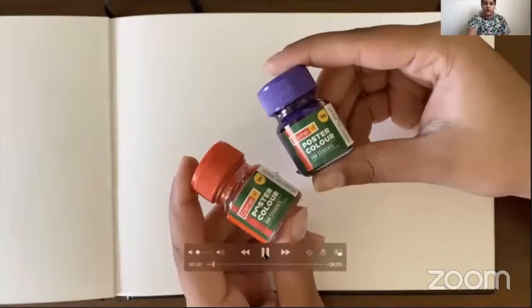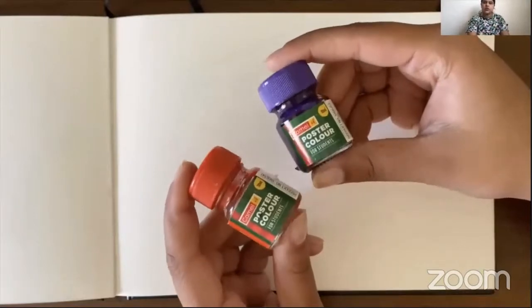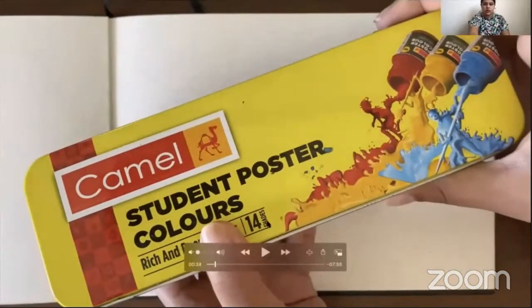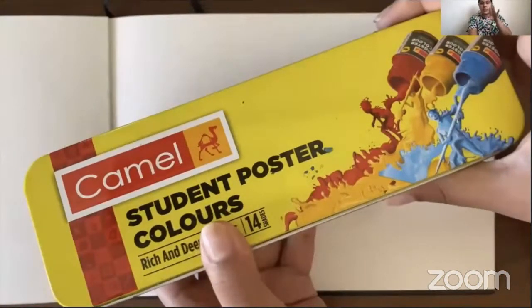So I'm going to show you the box that I have with me. So these are the two tubes, but this is the box that I have with me, and this comes in a 14 color set. So this is what I have with me, and this is the whole color set that I'm going to be using. Just having a simple few main colors is all that is important. If you don't have such a big set, it's completely all right. It's completely okay. So this is what you will need.